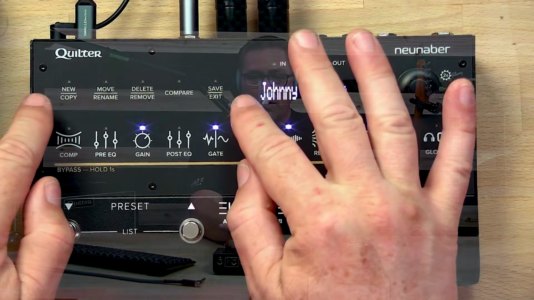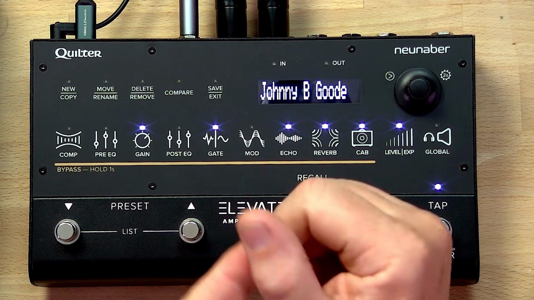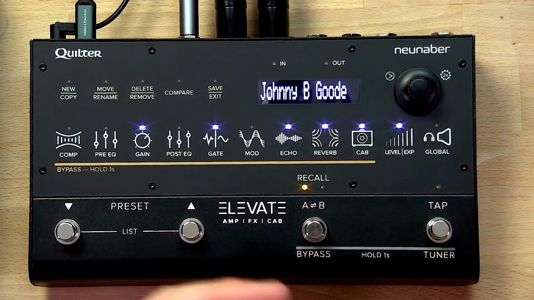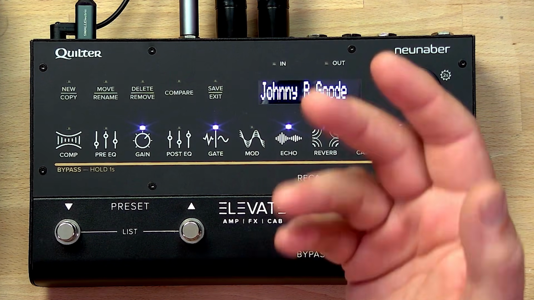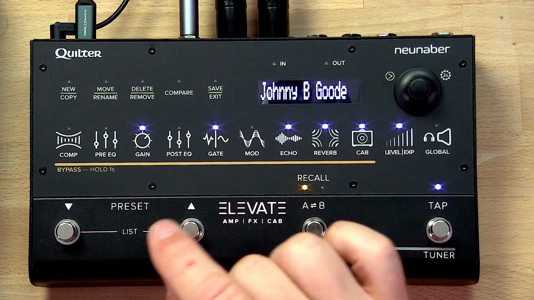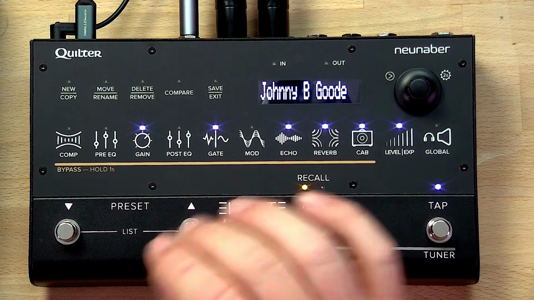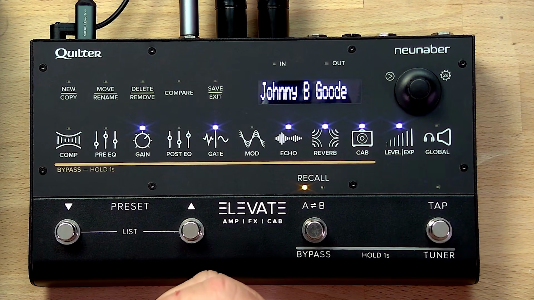Today I want to walk you through the basics of the Quilter Elevate. Starting with the top left, we have control group functions that allow us to make changes to presets and/or lists. We can move, we can copy, we can import one preset's A to the B of another preset. We can delete or remove presets or lists. Compare is a function that allows us to check what differences we've created since the last saved version of a preset if you're making edits to presets. And then save and exit.